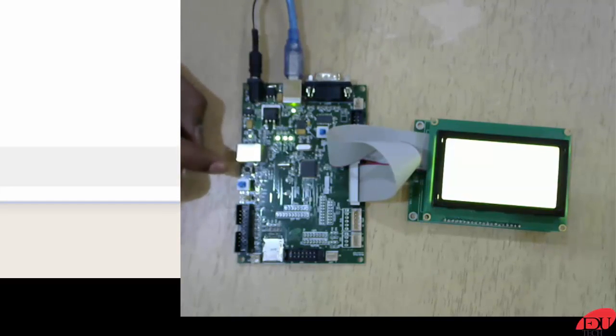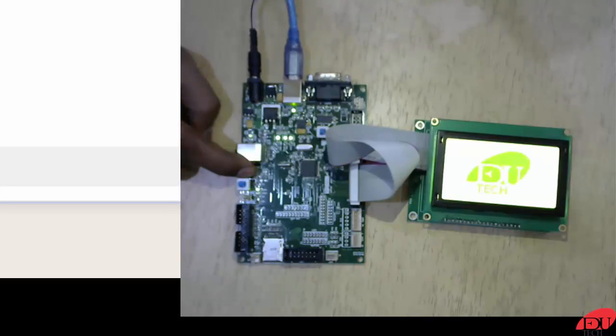Now I've put this board into run mode. Now as soon as I press this reset button, the image will be displayed on the graphic LCD. Now as you can see on your screen, the image is displayed on the graphic LCD as soon as I press the reset button. So in this way we are displaying an image on the graphic LCD using the LPC2148 microcontroller.